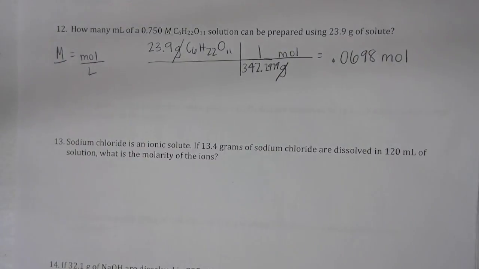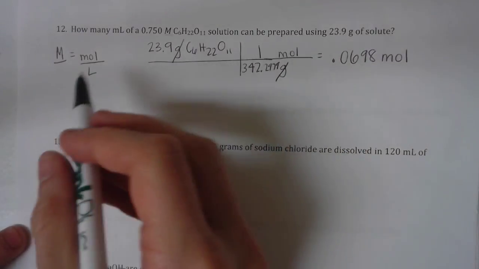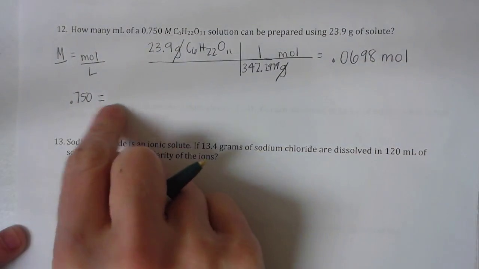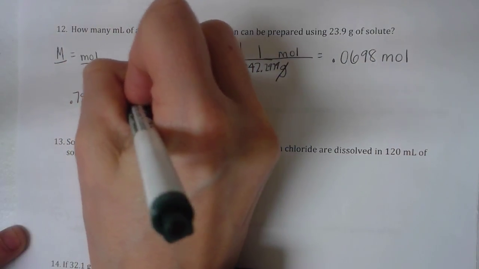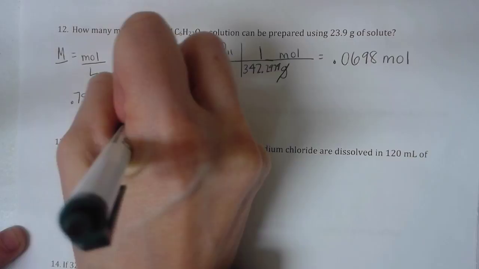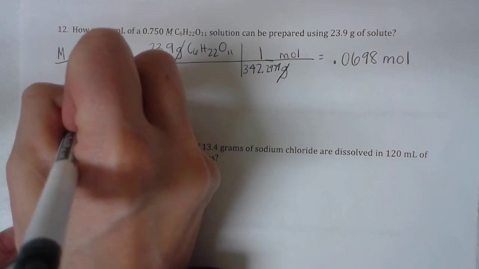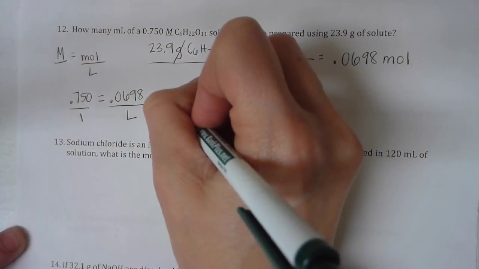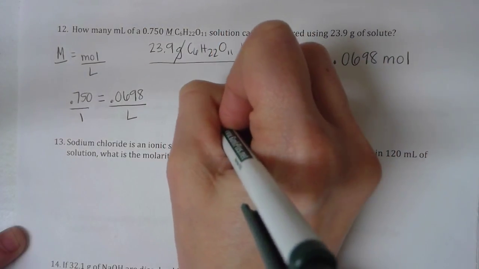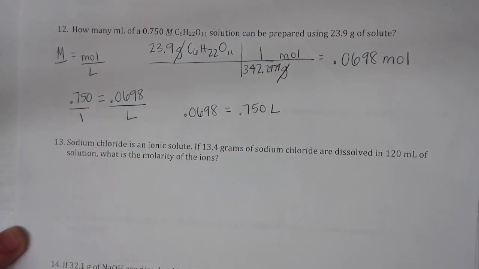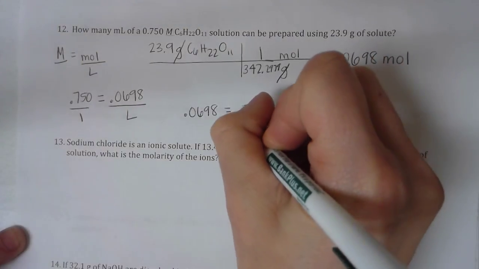Okay, so now I have moles and I have molarity. I have both of those so I can solve for liters. Plug in your molarity, it's going to be 0.750 equals, my moles is 0.0698 that we just found over liters. To solve this, just put 0.750 over 1 and cross multiply. So I'll get 0.0698 equals 0.750 times liters.